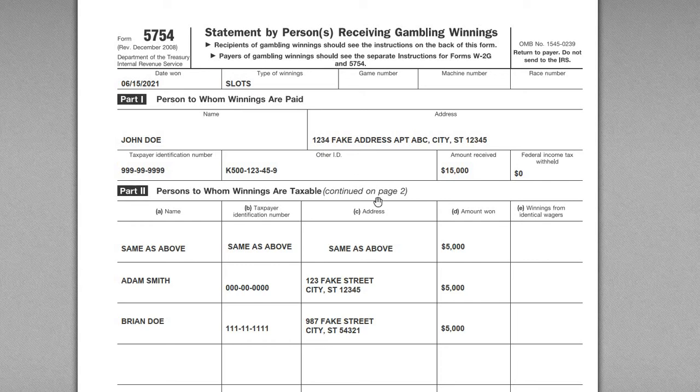Okay, now just to be clear, this is not filed with the IRS. This is only prepared and sent off to the person that's going to pay out the winnings. Okay, so the reason you don't have to send this to the IRS is because the IRS only wants the W-2Gs. So the person that's going to pay out the money needs this to prepare a W-2G for John, for Adam, and for Brian, and then they keep this internally for their records. This is not sent to the IRS.